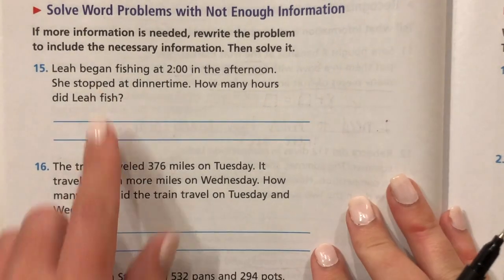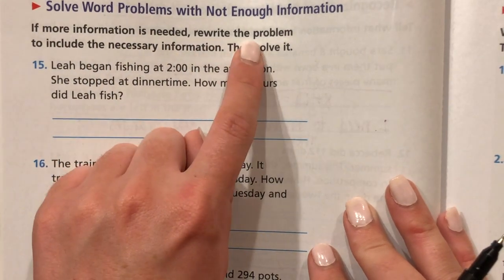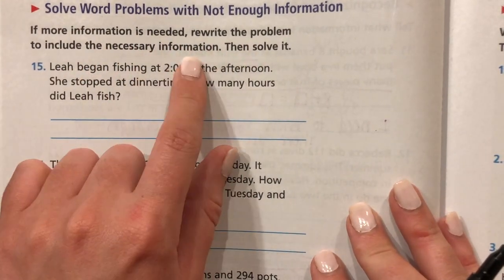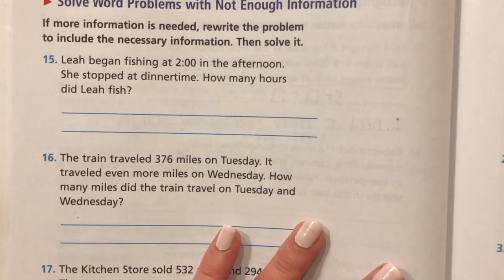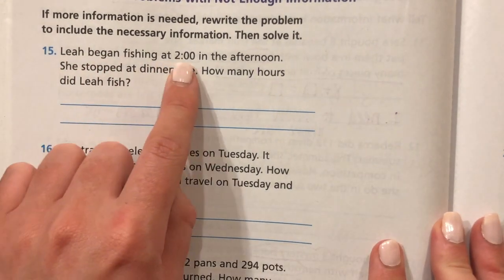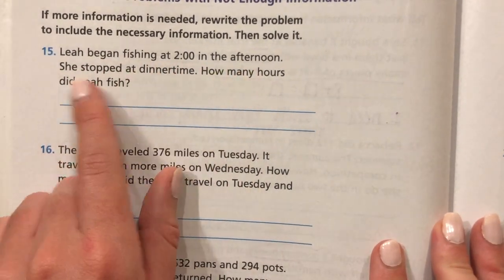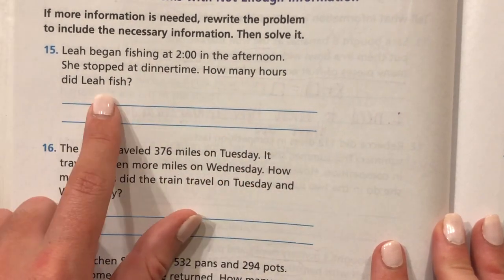Okay, on this page they're telling us if more information is needed, rewrite the problem to include the necessary information. So we're still looking for what we don't know, but we are going to rewrite it. So Leah began fishing at 2 in the afternoon. She stopped at dinner time. How many hours did Leah fish?